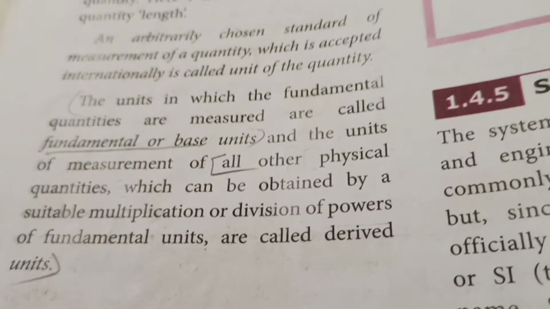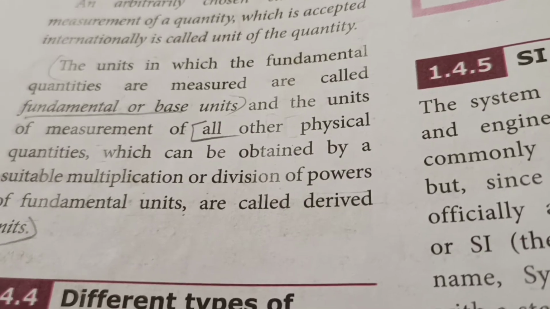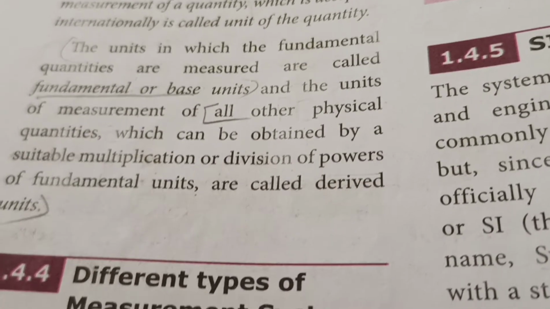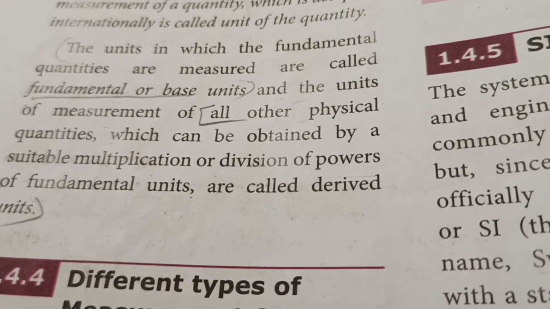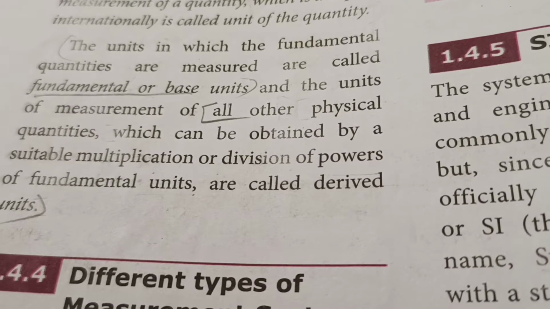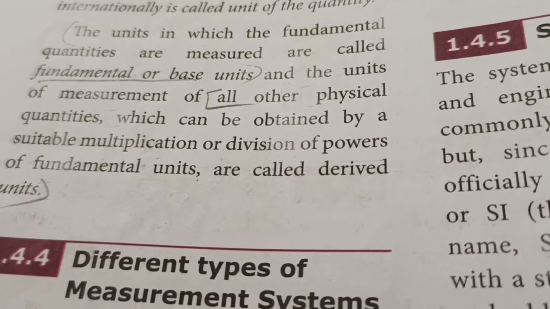What is a unit? An arbitrarily chosen standard of measurement of a quantity which is accepted internationally is called the unit of the quantity.